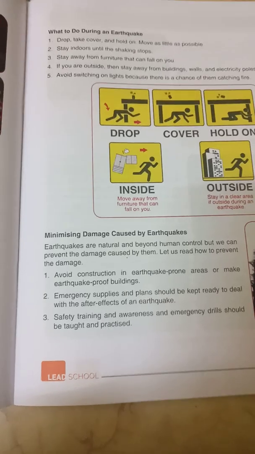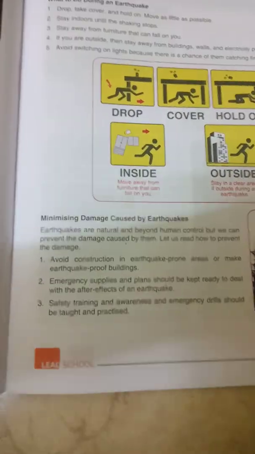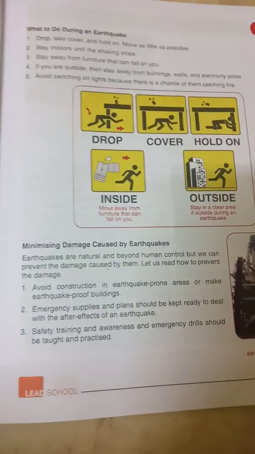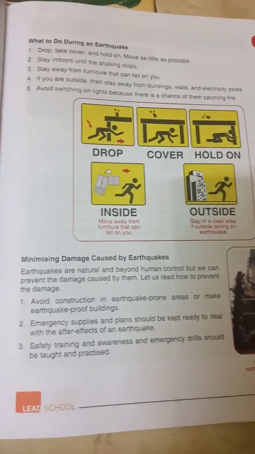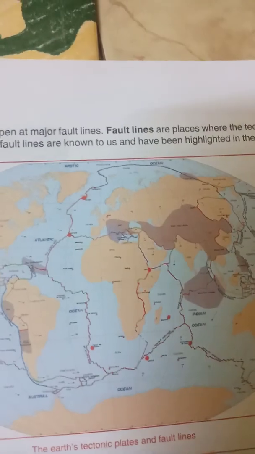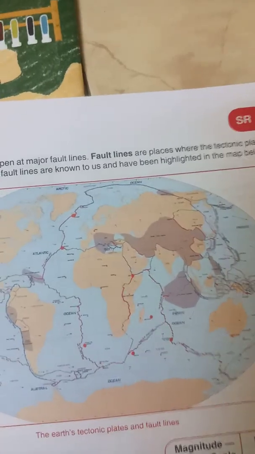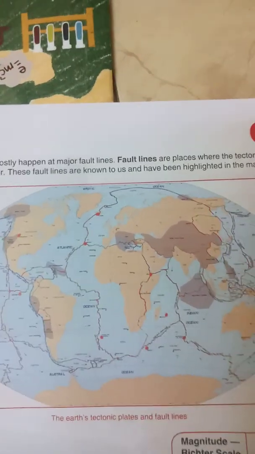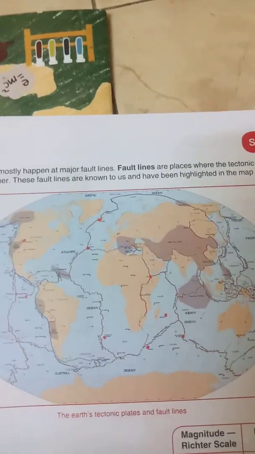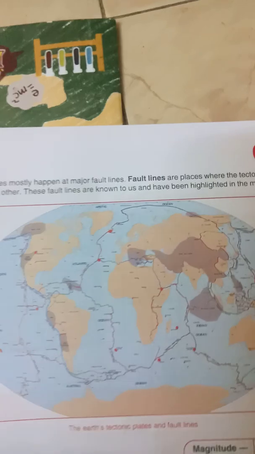Then minimizing damage. How can you minimize? Avoid construction in earthquake prone areas. In earthquake prone areas, you should not have your buildings. So how will you know it is earthquake prone? There are lines in this. Can you see in the map the tectonic plates and fault lines? Fault lines are places where the tectonic plates meet each other.